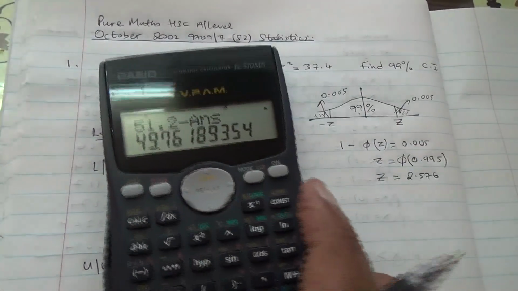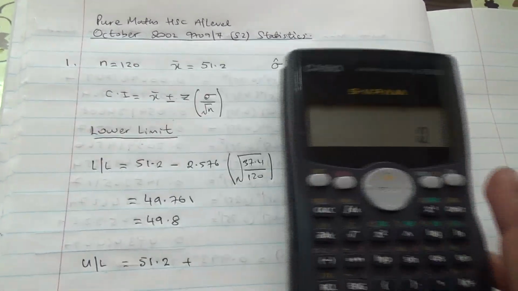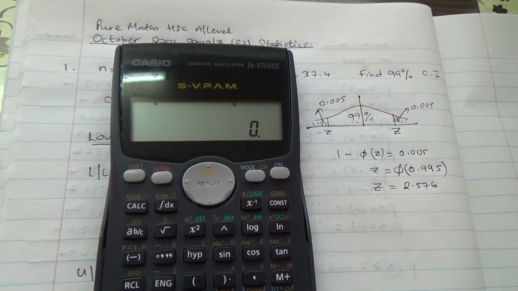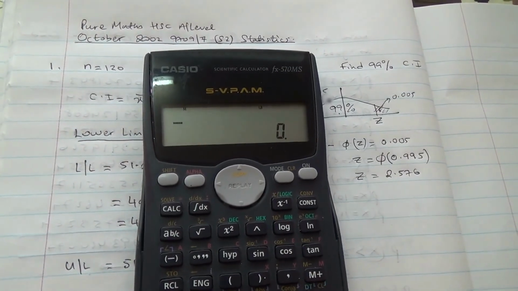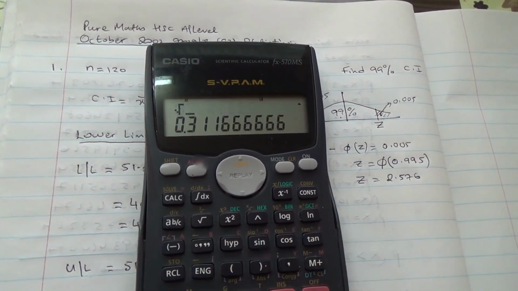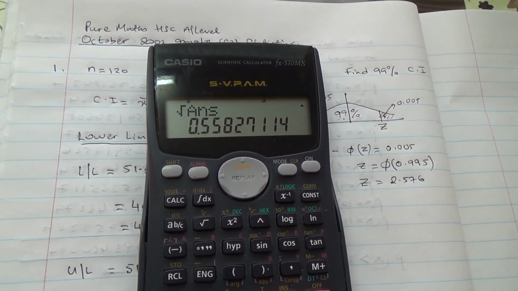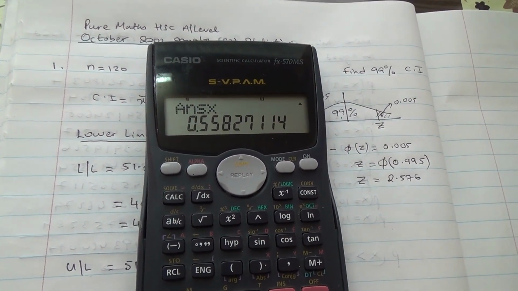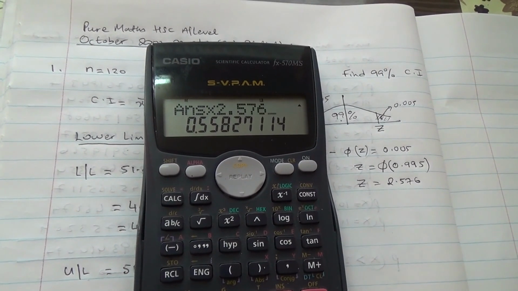And for the upper limit, that's going to be 51.2 plus this whole calculation here. Again we're going to do the same thing: 37.4 over 120, and take the square root of that. It's going to give you this much, and you multiply by the z value, 2.576.